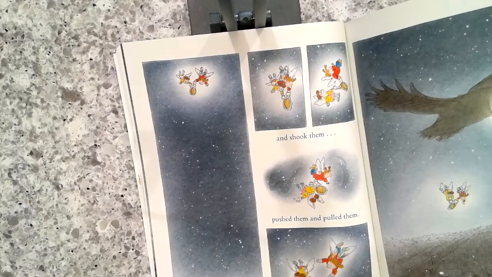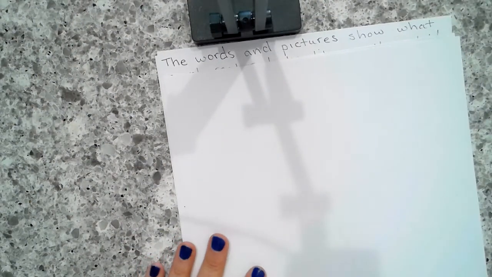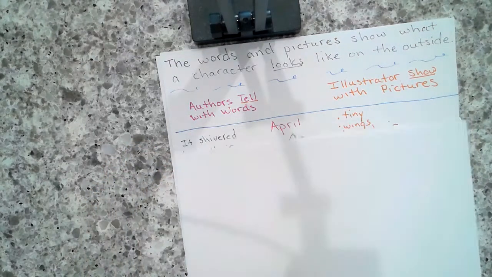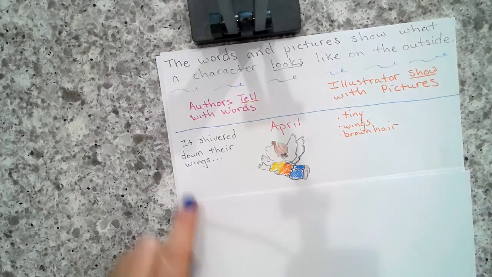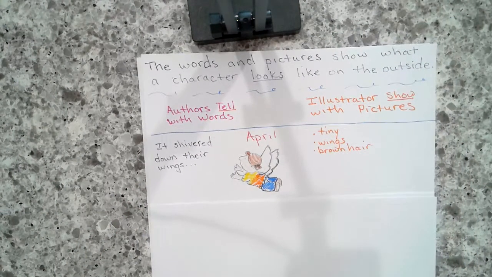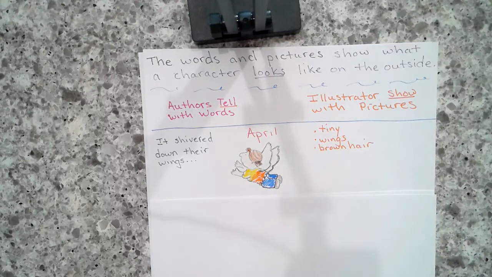So Bob Graham tells us with words that these girls, these tooth fairies, have wings. So if you look at the chart that I made, where it says authors tell with words, Bob Graham said it shivered down their wings. So we know we can make a mental picture of how April has wings. But a better way in this book to figure out what April looks like on the outside is to actually look at pictures of April.